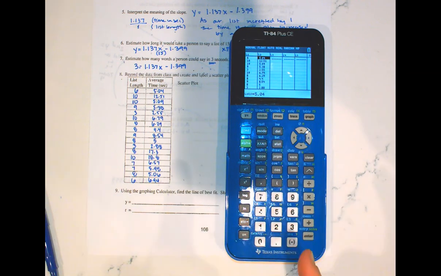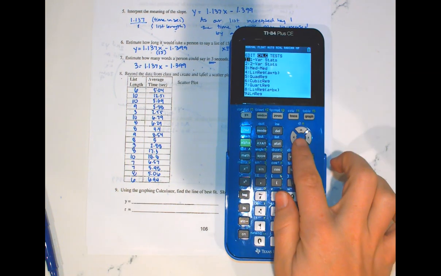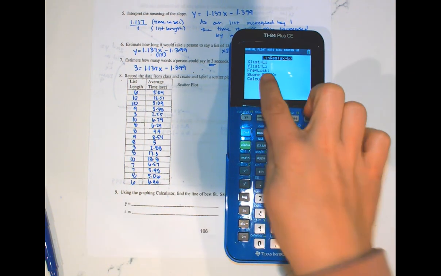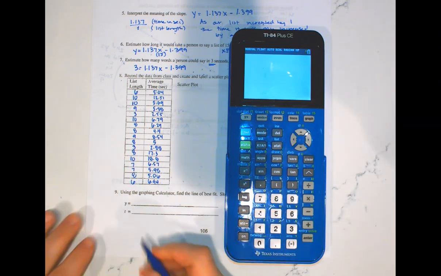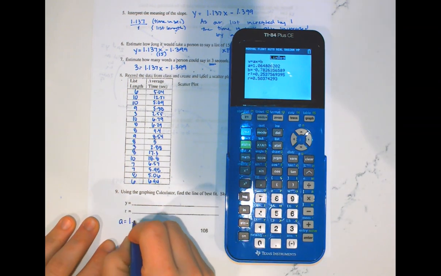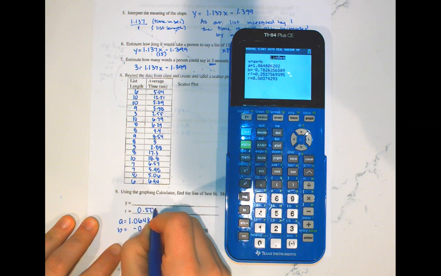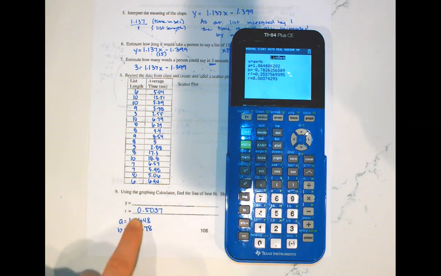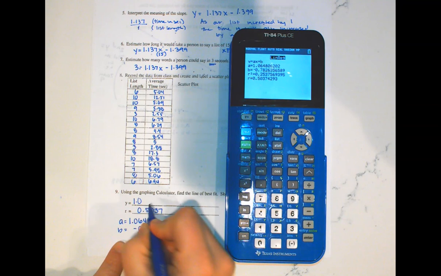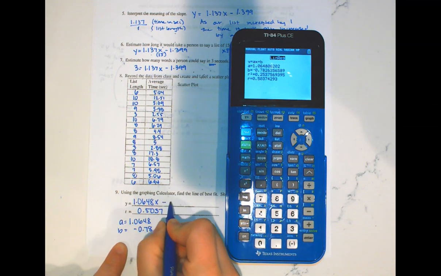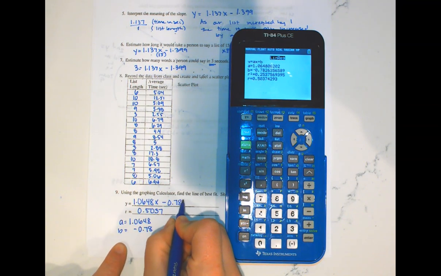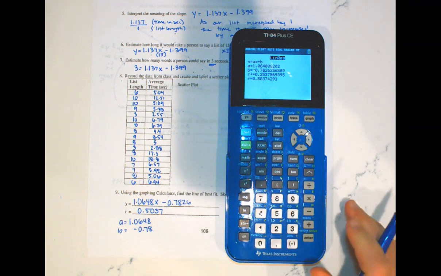So we typed everything into list 1 and list 2. So now let's go ahead and calculate our y and our r. So we'll go Stat over to Calc and number 4. Our information's in list 1 and list 2. So I get that A is 1.0648, B is negative 0.78, and my R value is 0.5037. So I can make my line from this: 1.0648x minus 0.78. If I want more decimals, I can carry 26 with me.